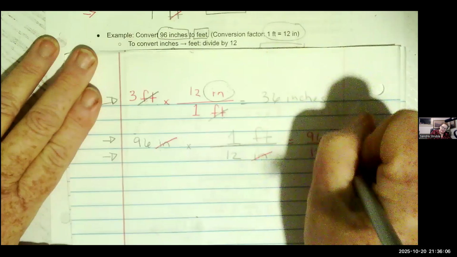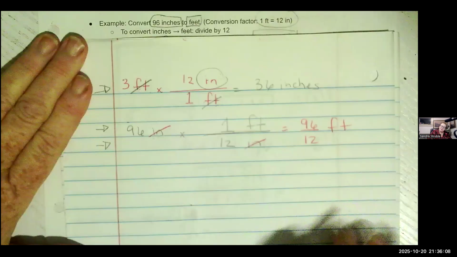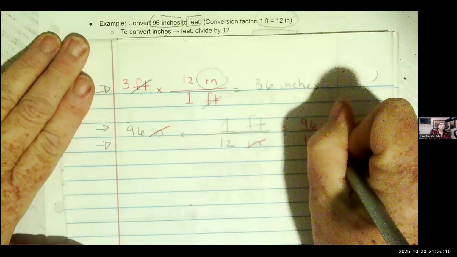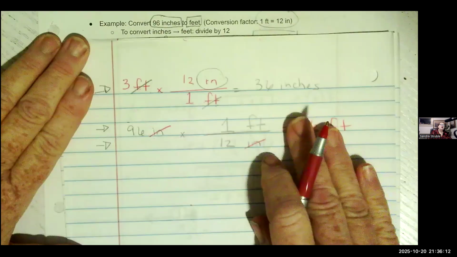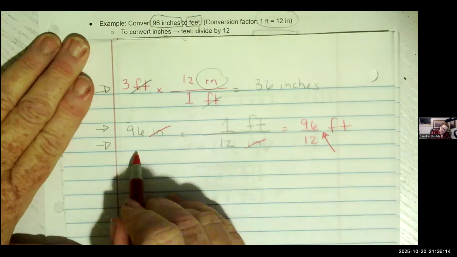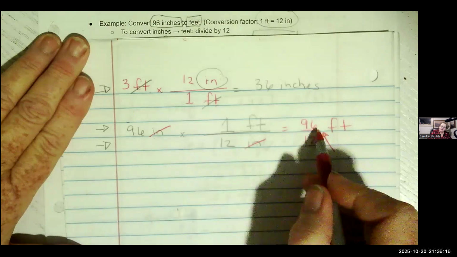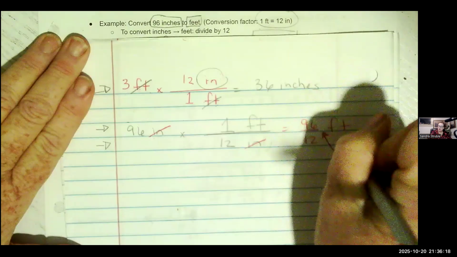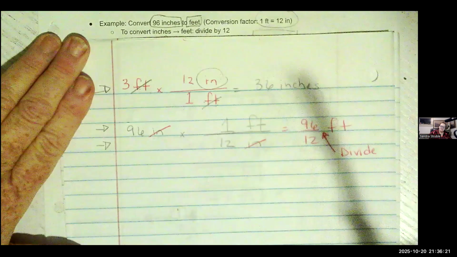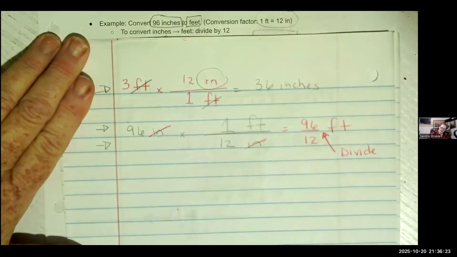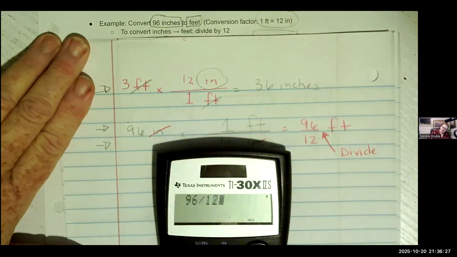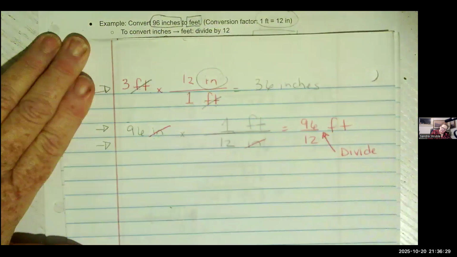Now we have to divide this. You do not leave it in a fraction. No fraction answers. It's only going to be decimals or whole numbers. So 96 divided by 12 is going to be 8. So 8 feet.